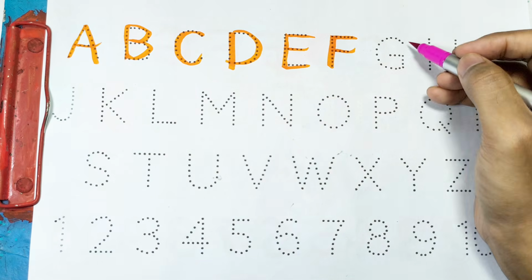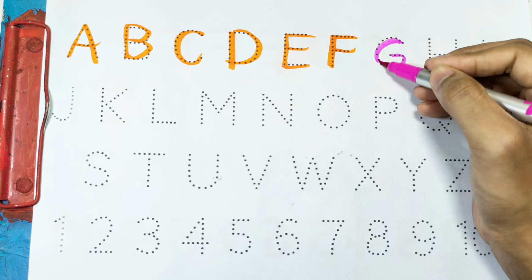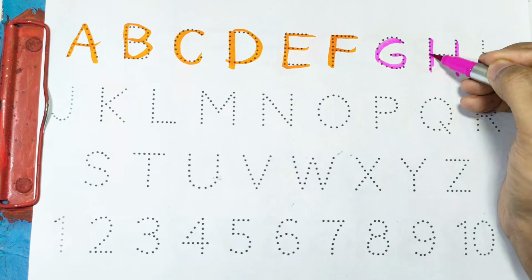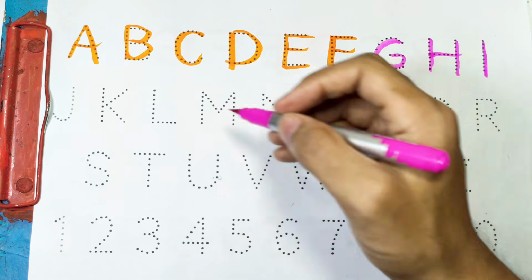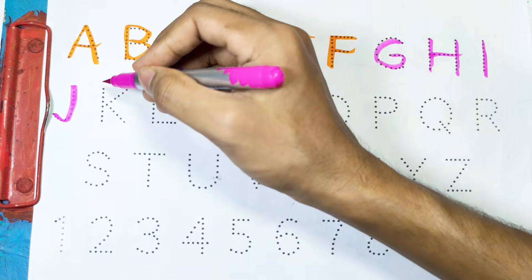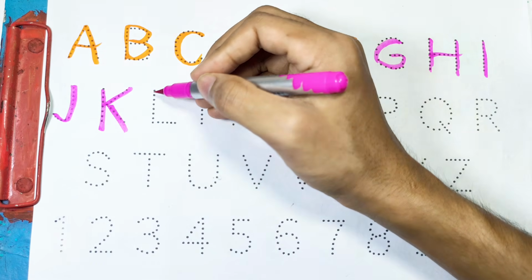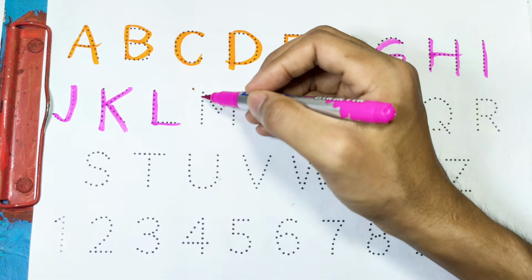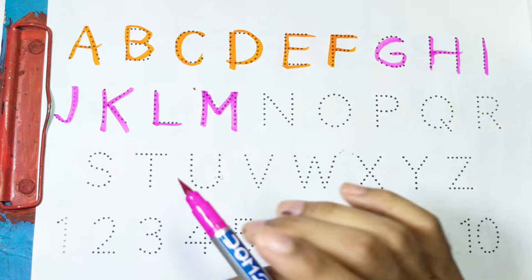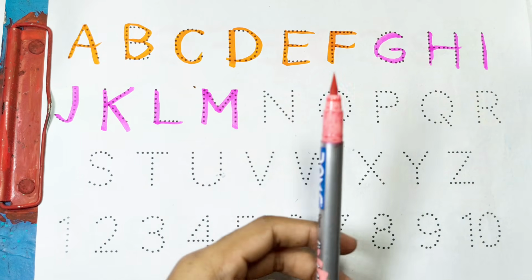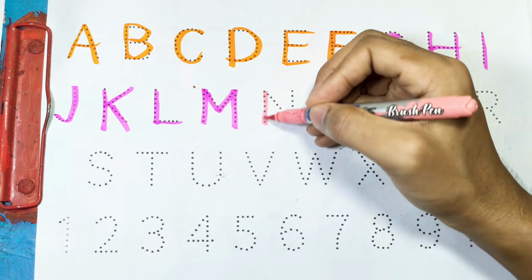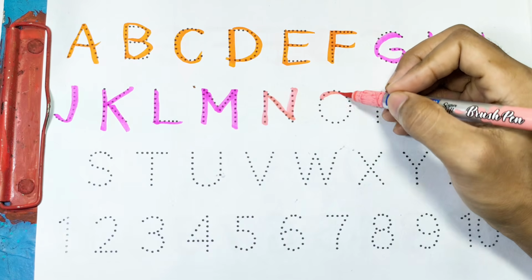Dark pink color, the alphabet G. The next one is H for hand. I for eyes. J for jackfruit. K, L. The next one is M for moon, M for mango. Light pink color. N for nose, N for nest.